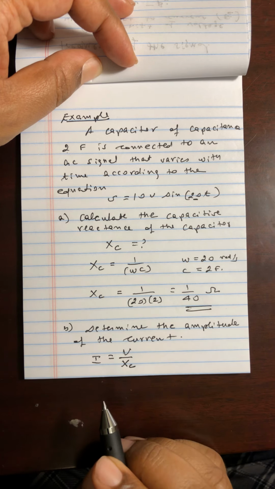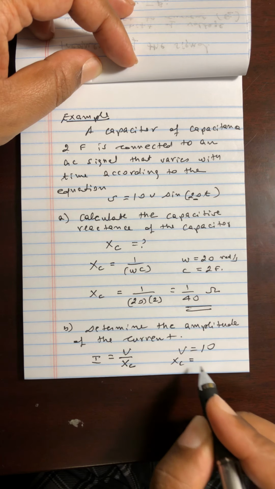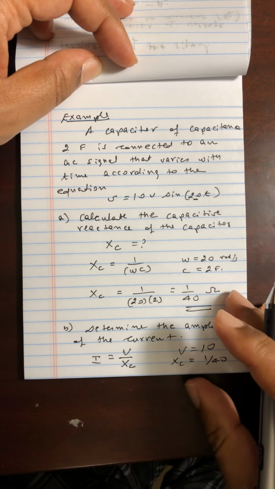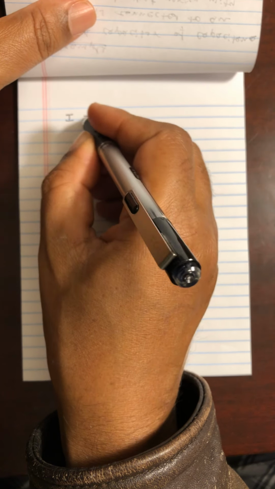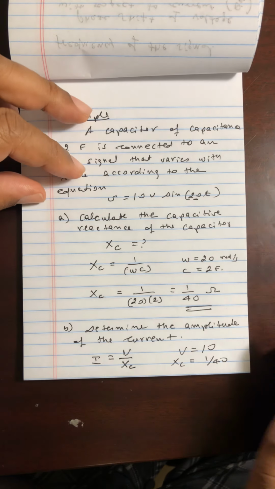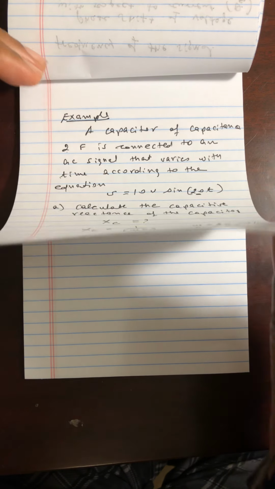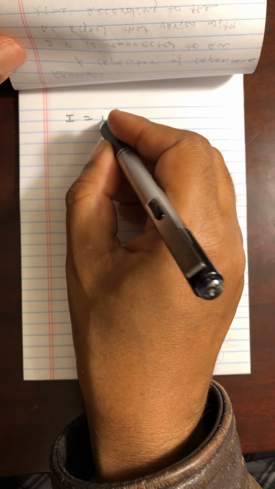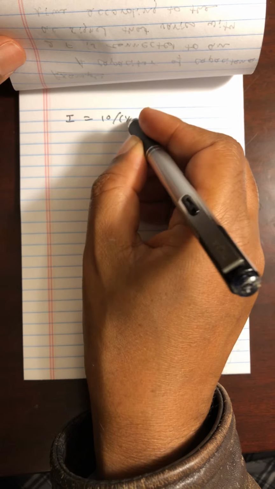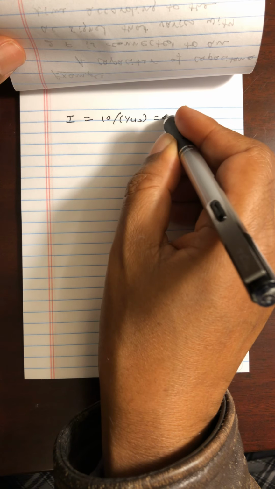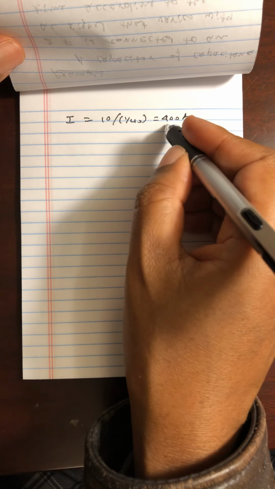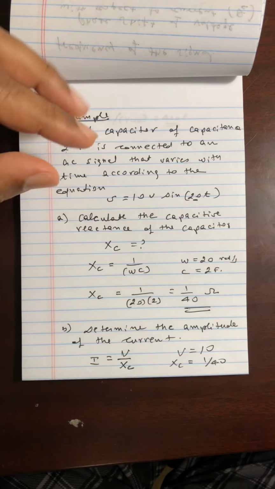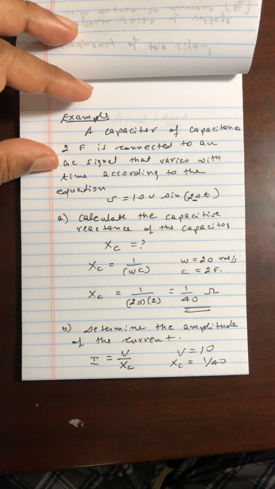Now the voltage is 10, and we just calculated the capacitive reactance to be 1 over 40. Okay, so the current is very big, doesn't make sense, but anyway, 10 divided by 1 over 40 would be 400 amp. It's not realistic, but using the numbers we use, that's the answer. All right, 400 amps.